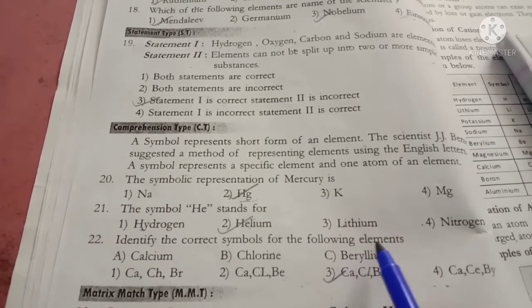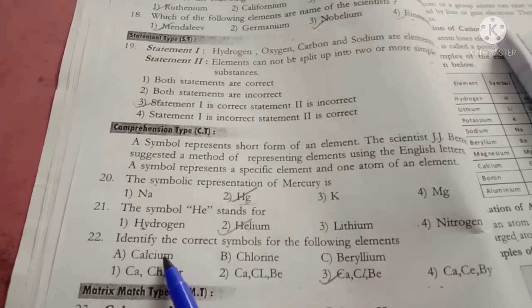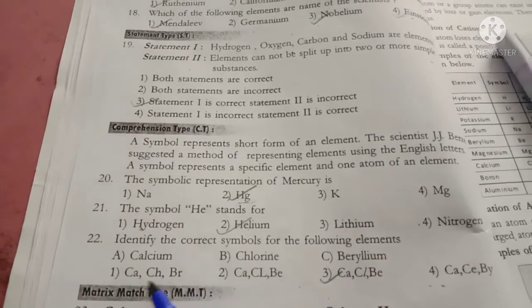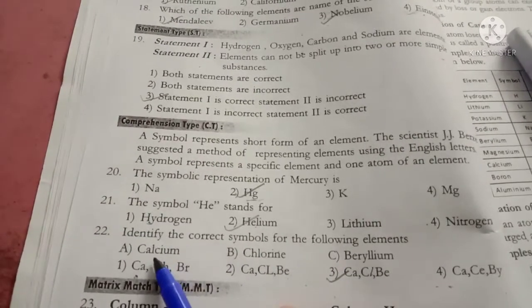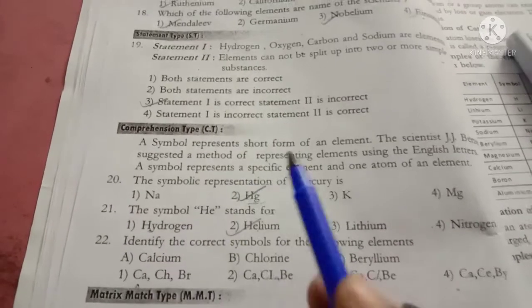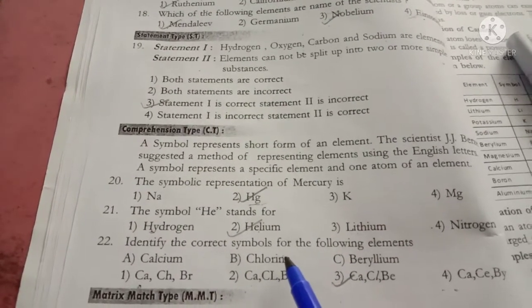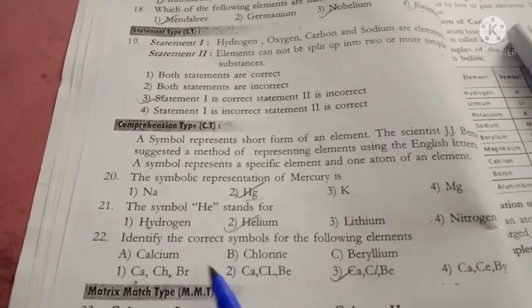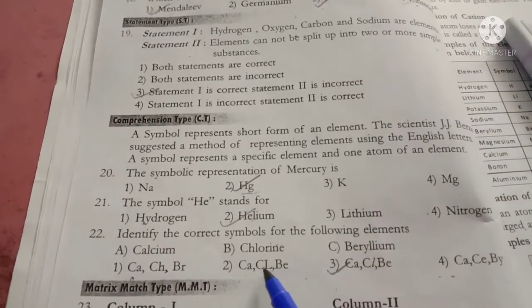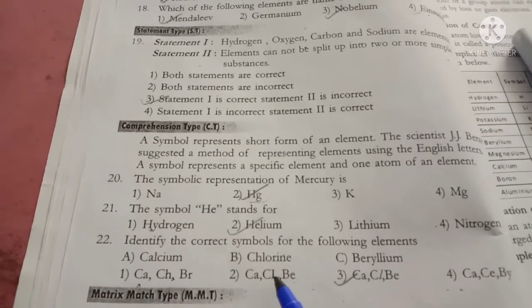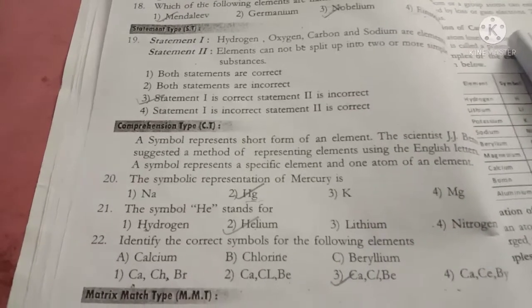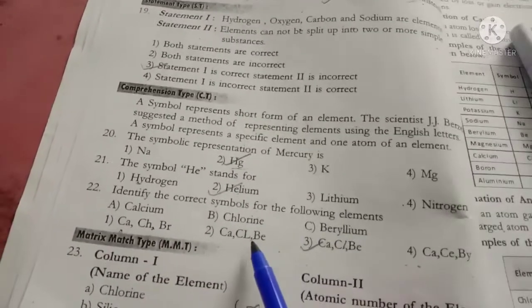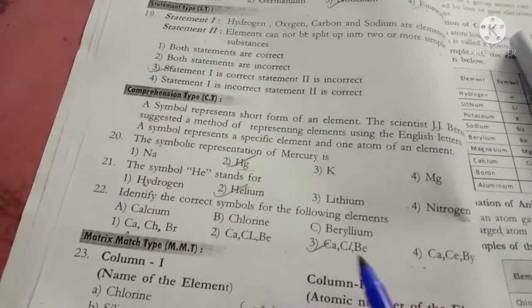Okay, next, identify the correct symbols for the following elements. Calcium is represented as Ca. First option gives you Ca, second option, third option, fourth option. In all four options, the calcium answer is correct. What about chlorine? Ch means it is wrong. Here it is Cl. I already told you, in the representation of symbols, the second letter should be a small letter, but he has given a capital letter, so it is wrong.